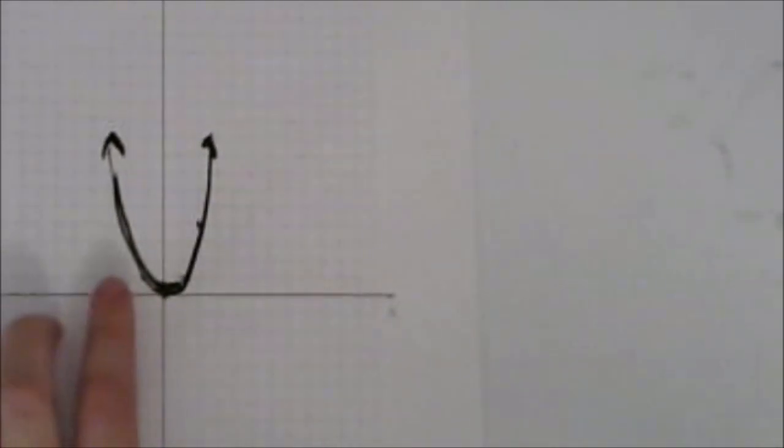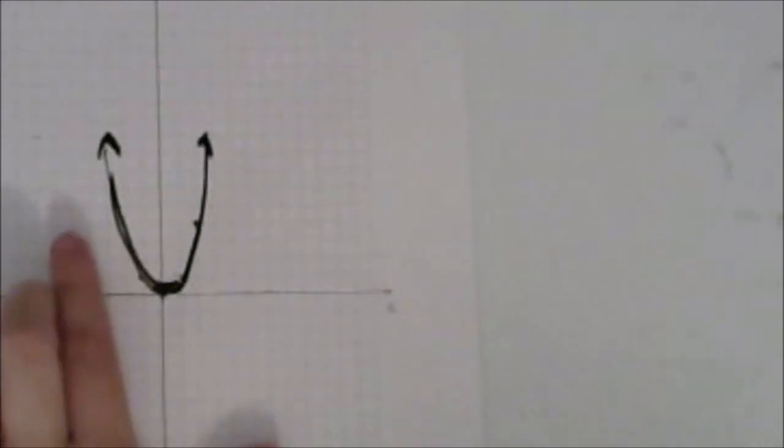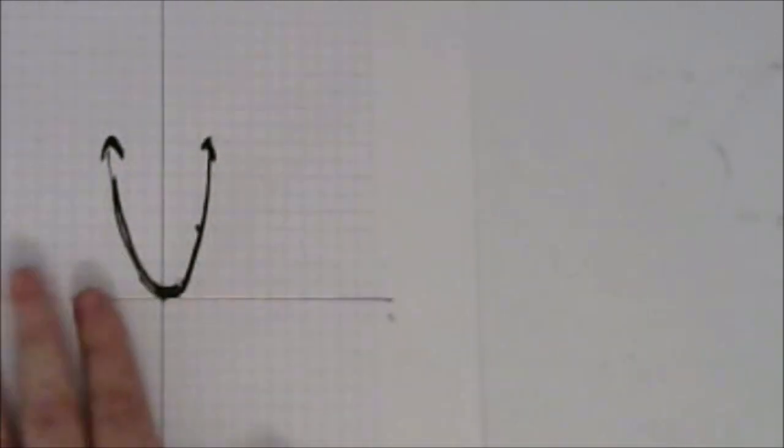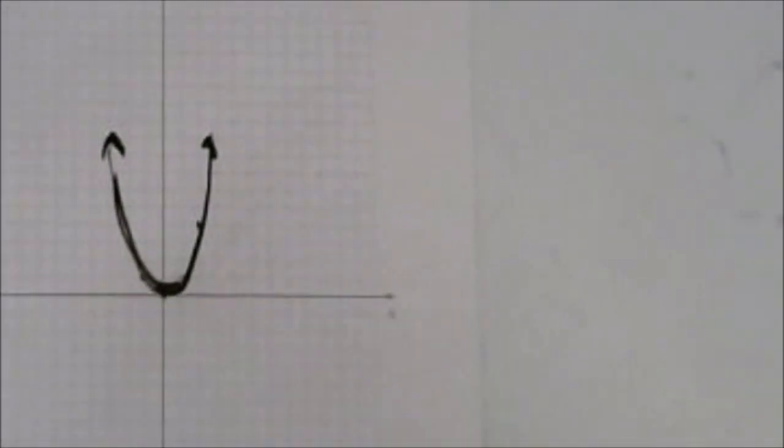And you'll notice in your packet that the critical values of a parent quadratic function are clearly labeled as (0, 0), (1, 1), (2, 4), and then the same points on the other side of the x-axis at (-1, 1) and (-2, 4). Quadratic functions should always be symmetrical through their vertex. When you graph a quadratic function, I will be looking that the graph is symmetrical through its vertical axis.